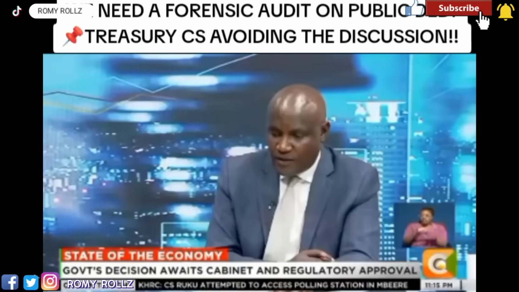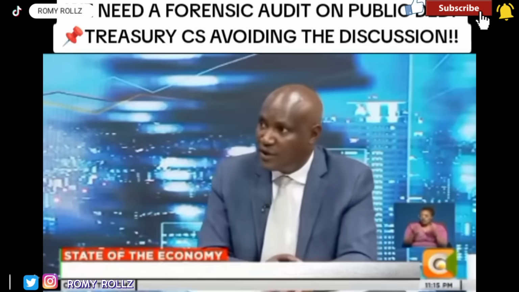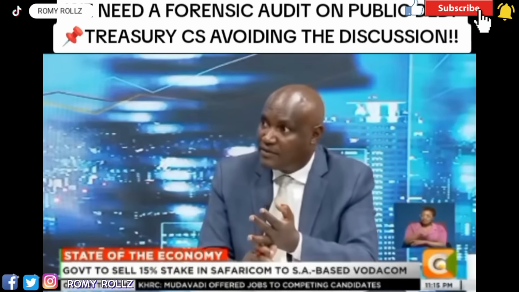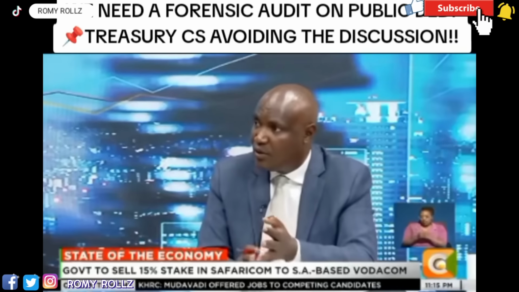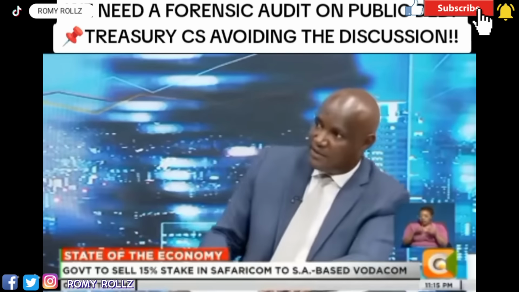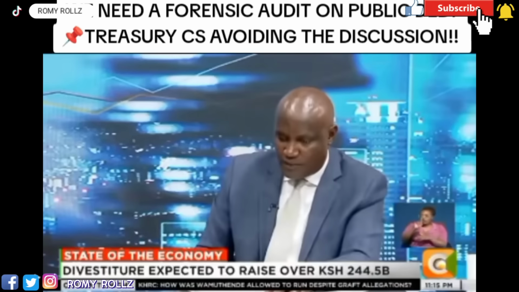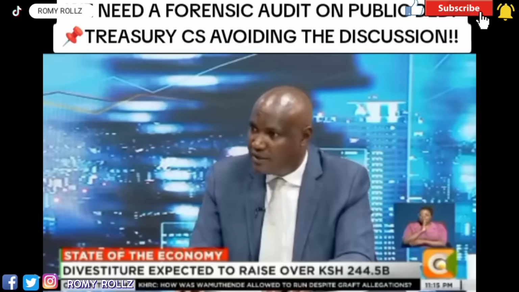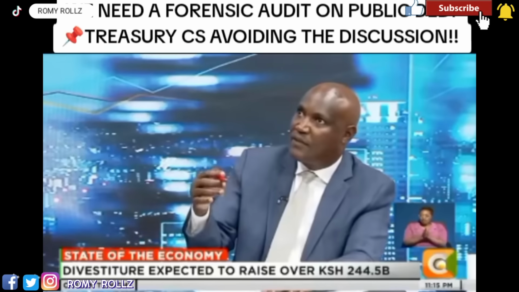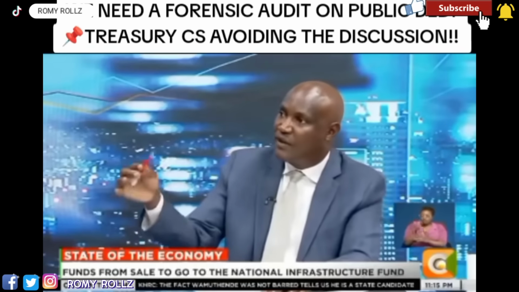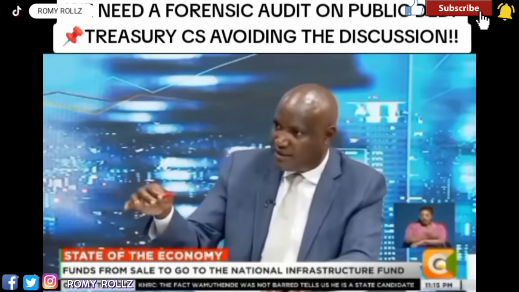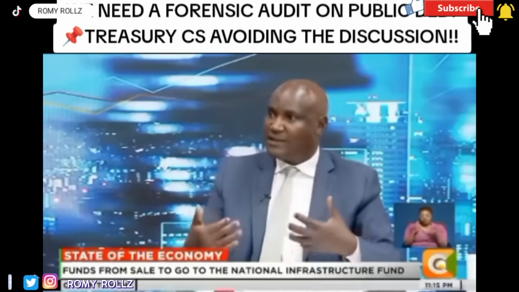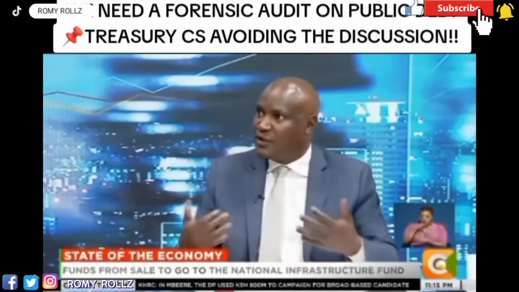You know, there is a way of categorizing debts. Debts can either be express debts or contingent liability. Where, for example, you guarantee a debt and the risk is on the sovereign. Okay? So if there is a risk on the sovereign, it becomes a debt automatically. Now, the cases that you are citing, there is no risk on the sovereign.